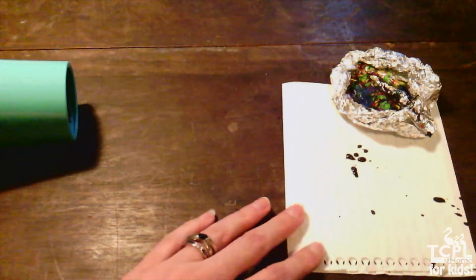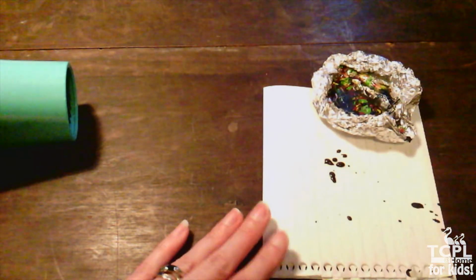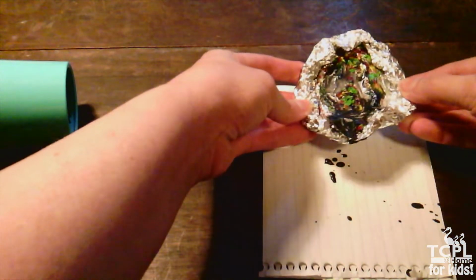I got a little wax on my paper. I got some on my table too. You'll want to make sure you have an adult with you while you try this project.